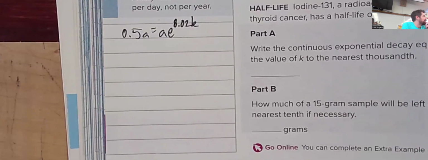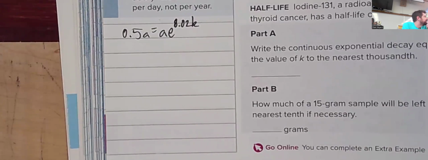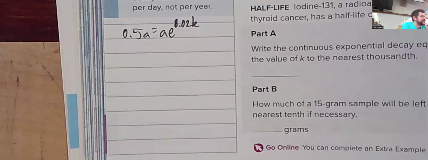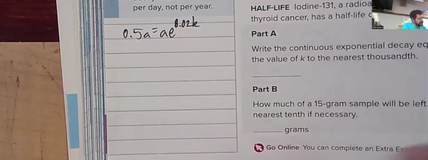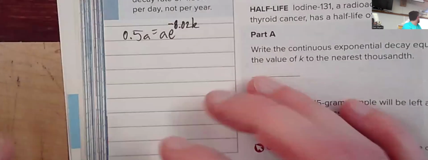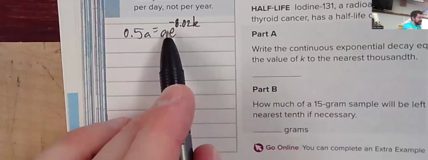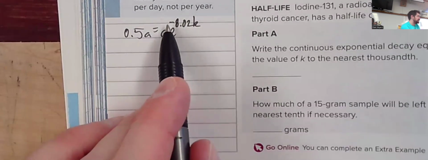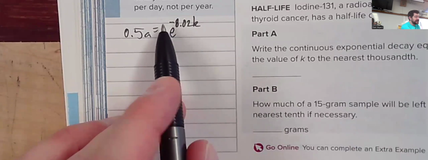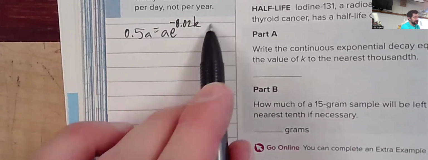Now, what am I missing here? Because we're talking about decay, something is missing from my equation. The negative, yeah. We have to take the opposite of that exponent because it has to decrease instead of increase. That's the main key for the decay factor: the decay factor itself is not negative, but the exponent needs to be negative.